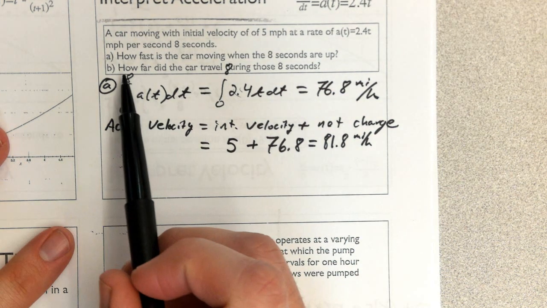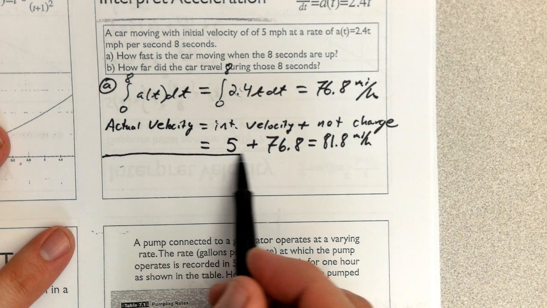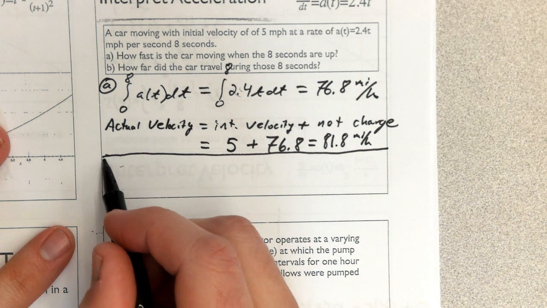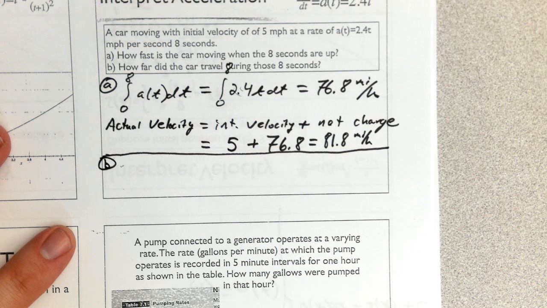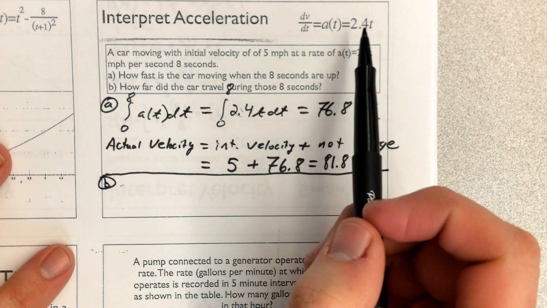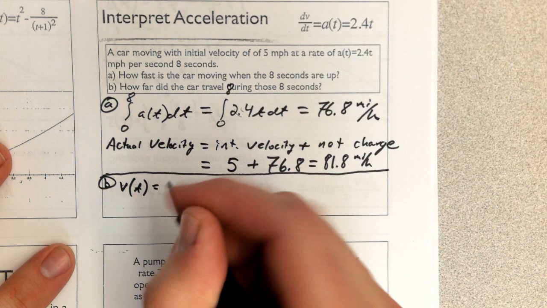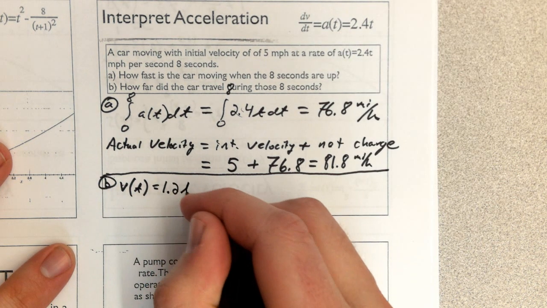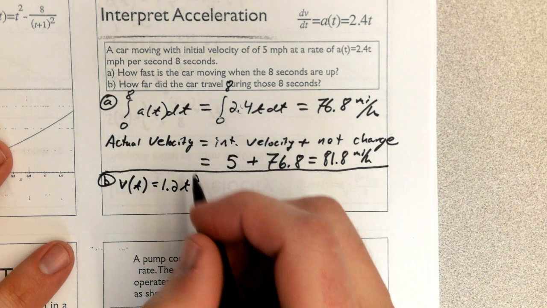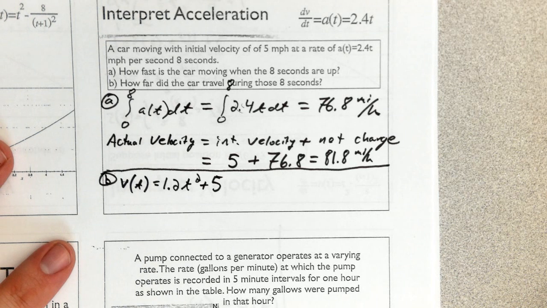Okay, so part B says how far did the car travel during those 8 seconds? So to get that, we're going to need the velocity function. Without that, we can't anti-derive to position. So when I anti-derive the acceleration function, I'm going to get v of t is equal to 1.2 t squared, and then the initial velocity is 5, so I'm just going to add the 5 there. That'll be the c value.